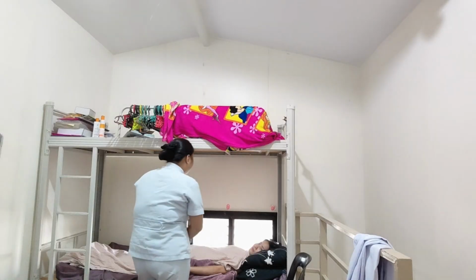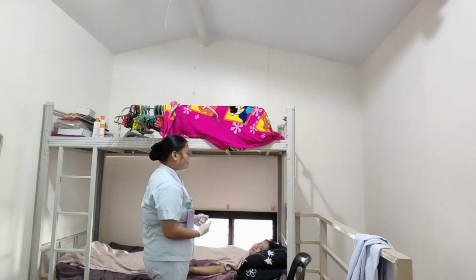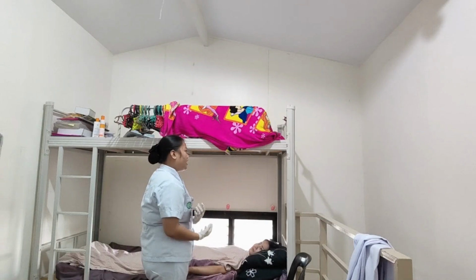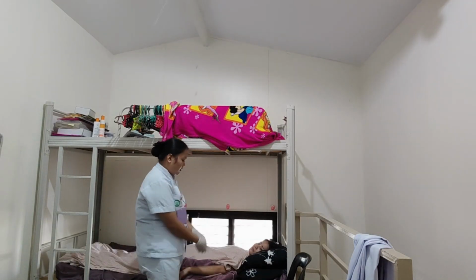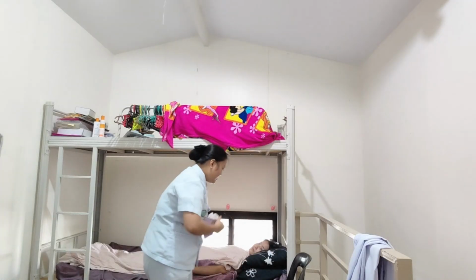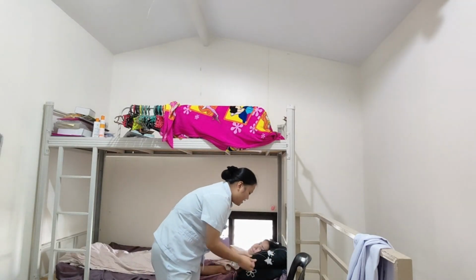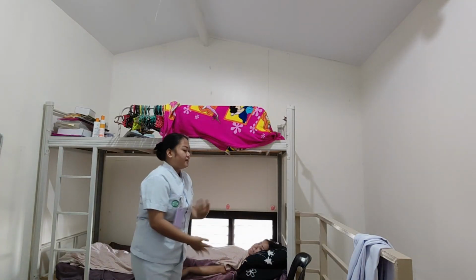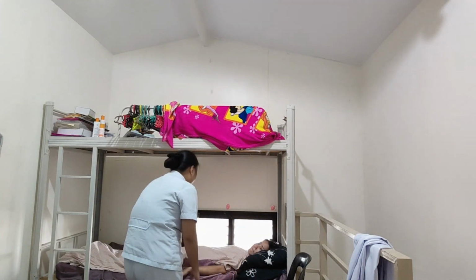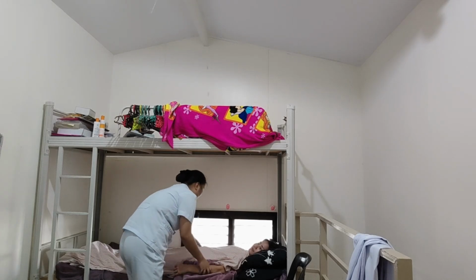After that, since we don't have any unexpected outcome, I'm going to remove my gloves and perform hand hygiene and document all the findings. And after that, place the patient into a comfortable position.